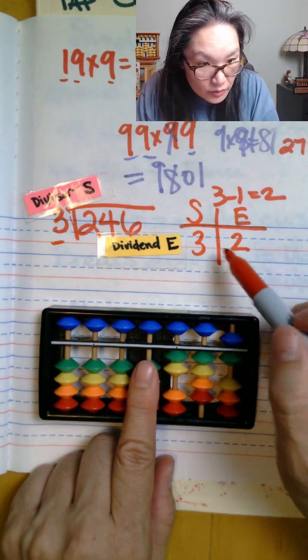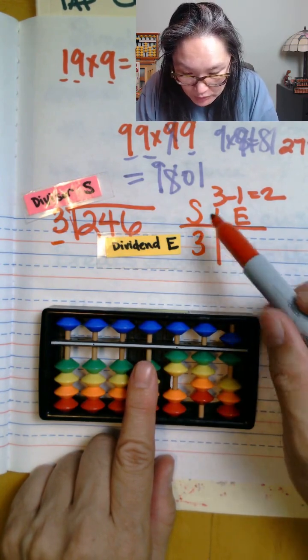Okay. Which one's bigger? Right. So my divisor is bigger.